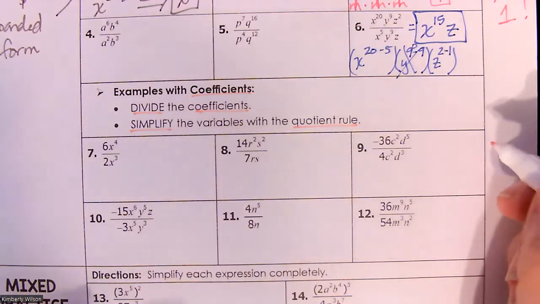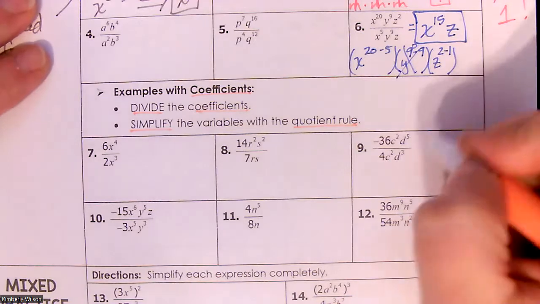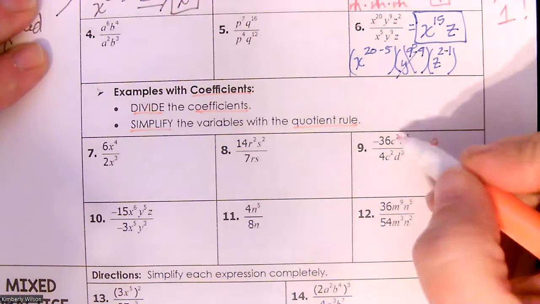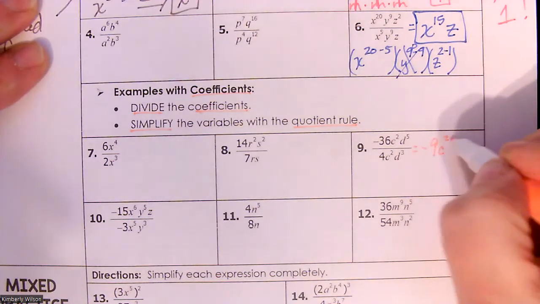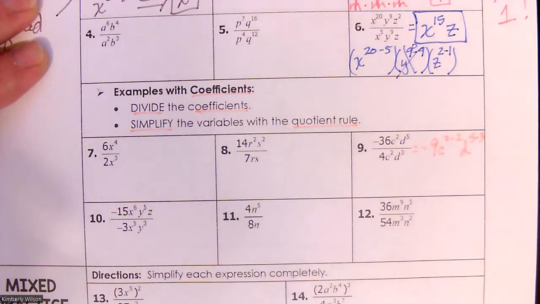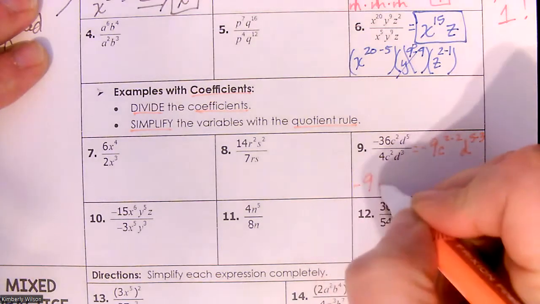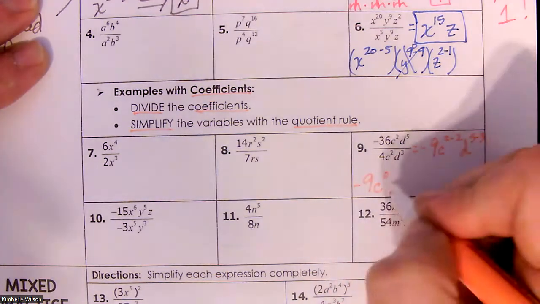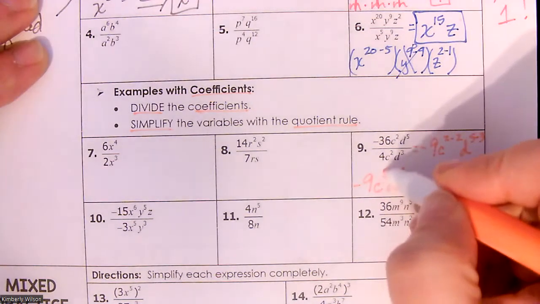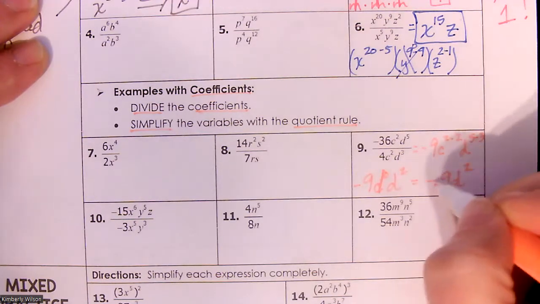So let's look at number 9. So I've got negative 36 divided by 4. That's going to equal negative 9. And then I have c to the 2 minus 2, d to the 5 minus 3. Well, the 2 minus 2, that's going to give me negative 9 c to the 0, d squared. But that c to the 0 equals 1. So my final answer is negative 9 d squared.